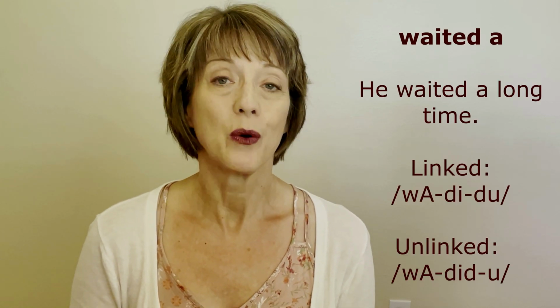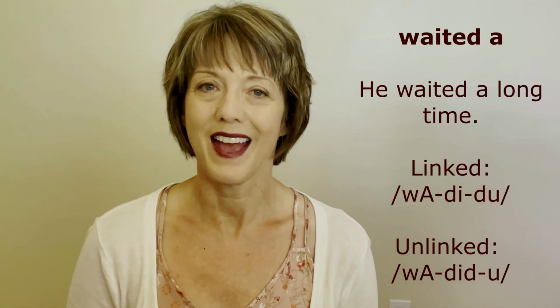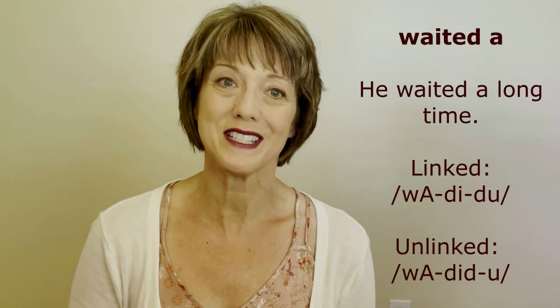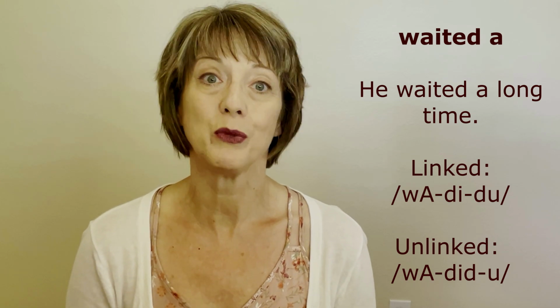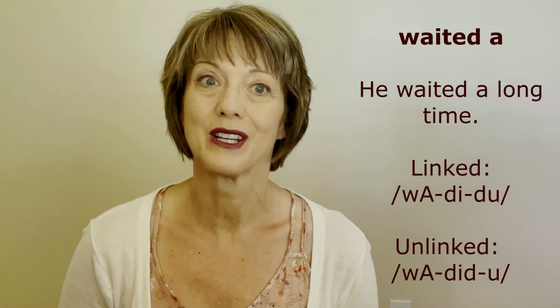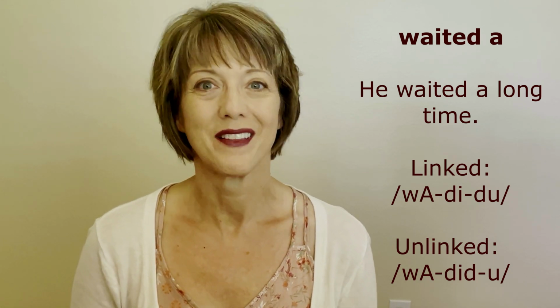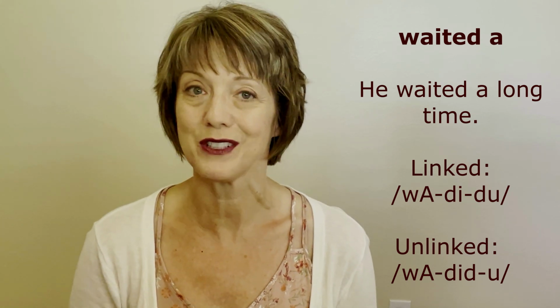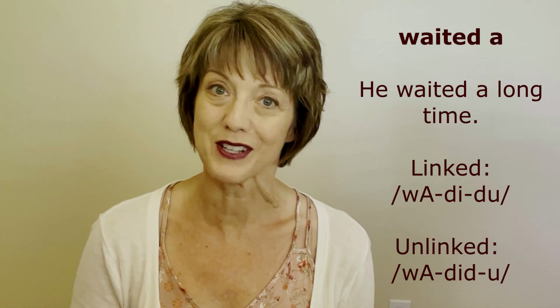Here's another example. In the phrase waited, as in he waited a long time, that final D in waited will be moved on to the word so it will look like this: waited. Notice that I'm tapping the T in waited. That's because the T is falling between vowel sounds in the unstressed syllable. If you're unsure when to tap a T sound, watch this video. It should help to clear that up for you.